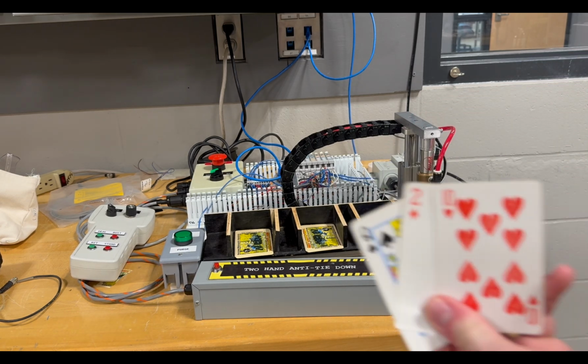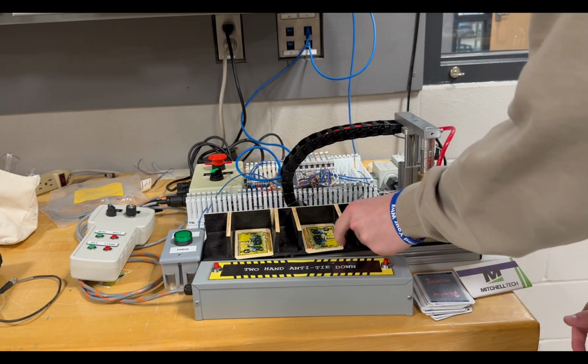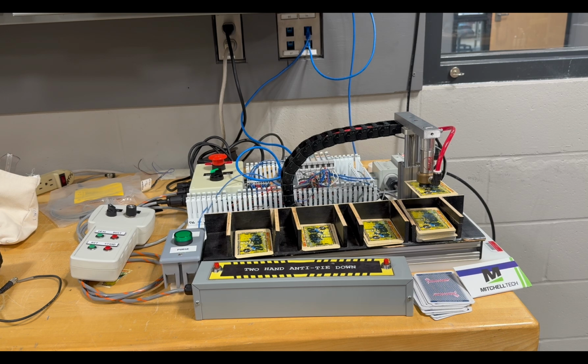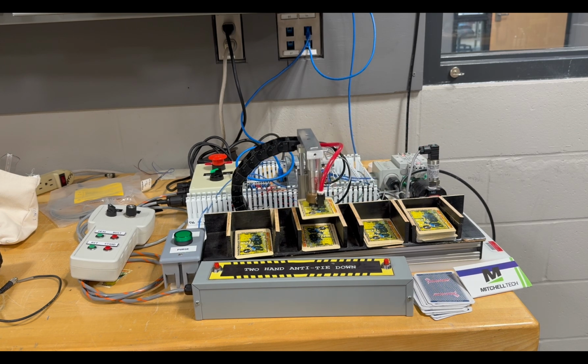And you can see there's a bust, so I will have to push the bust button, and that'll move to player 2's turn. He's got a 10 and a 2 as well, so he'll hit as well. And that'll draw player 2's card there.